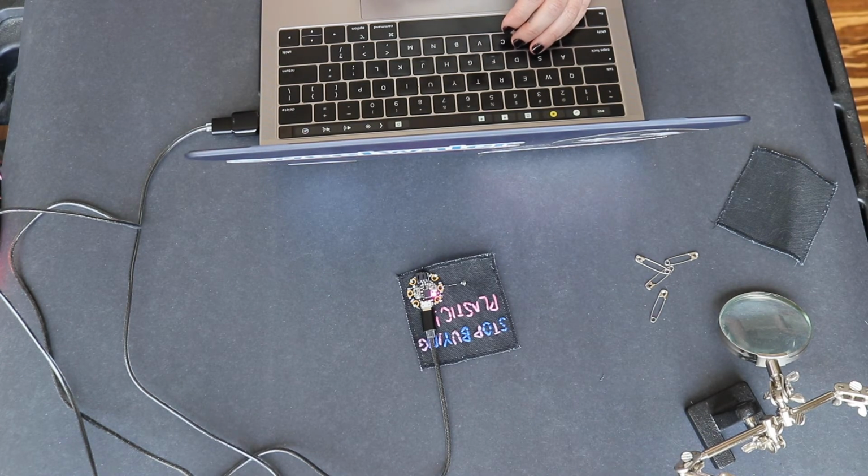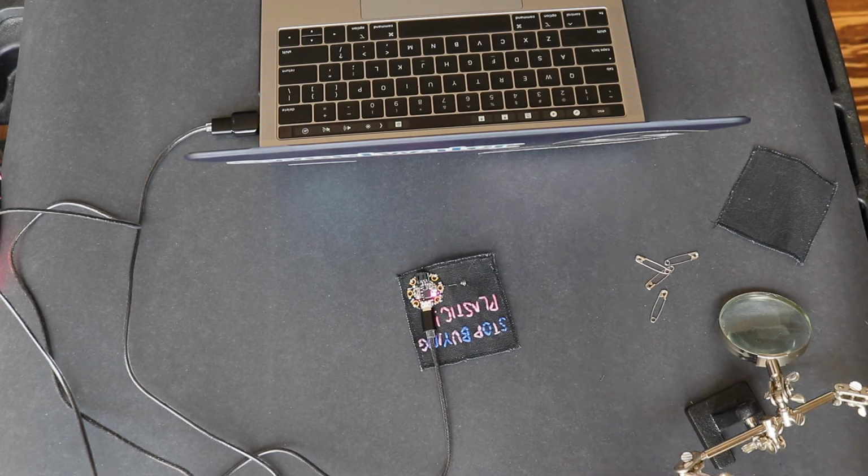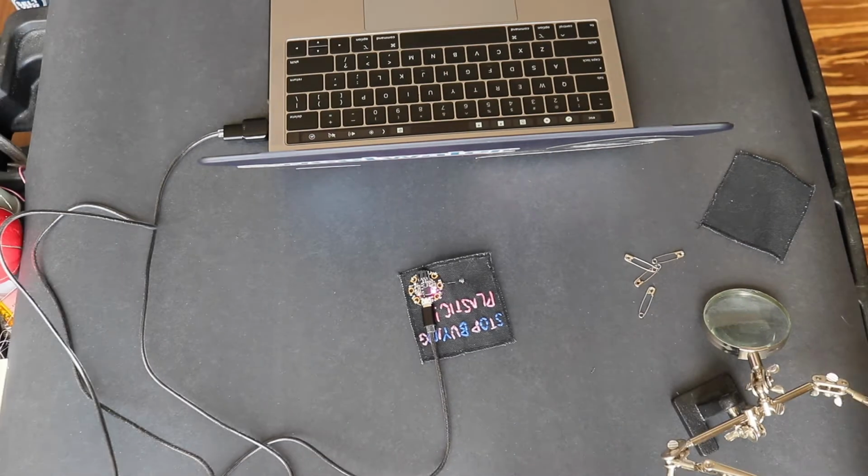I have begun uploading the code onto my board. When you hit download, it'll turn red, and then it'll turn green, and then it'll turn purple. And that's how you know it's uploaded successfully.